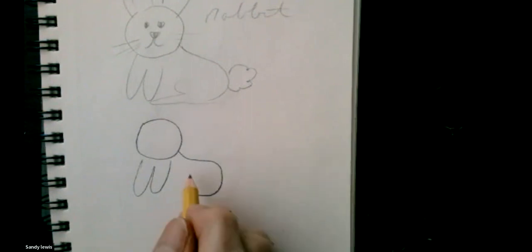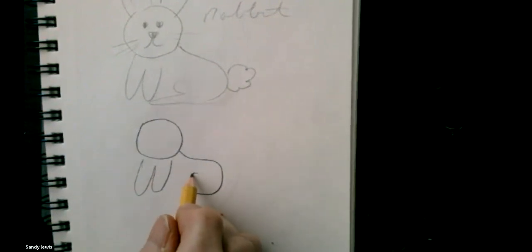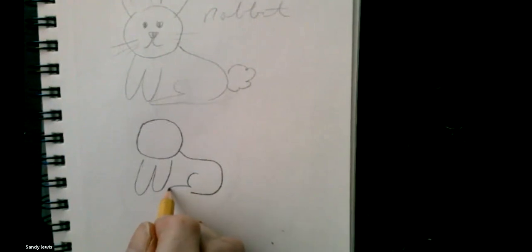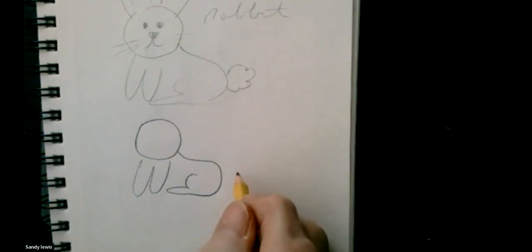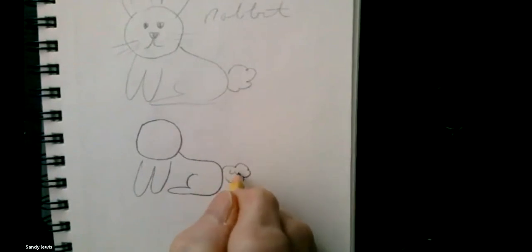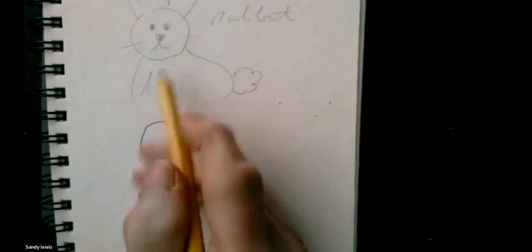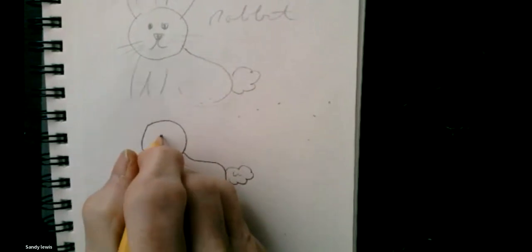Now the rabbits have really big feet. So if I make a hook here in the body and I make a very long foot, you know, rabbits have long feet. And if I still didn't know what it was, I just give them a cottontail. Now it's more like, oh, it's a rabbit. Okay, and I'm going to erase the top so I can get the body in here. And the eyes can be very wide.